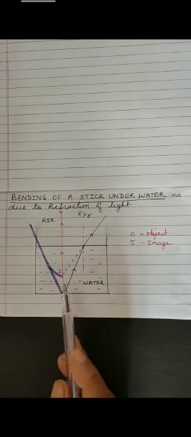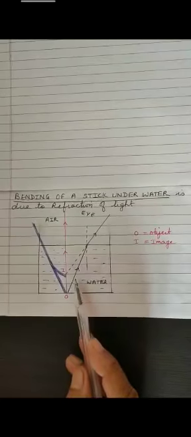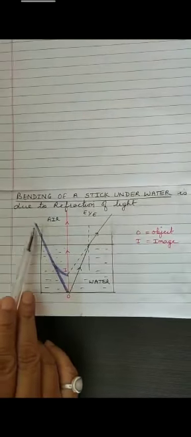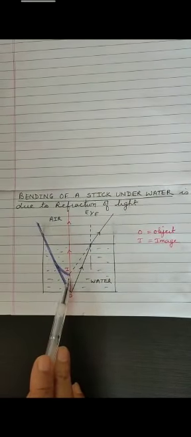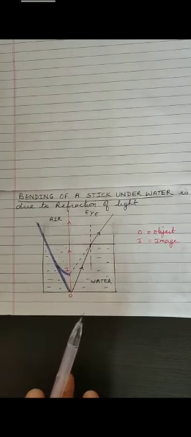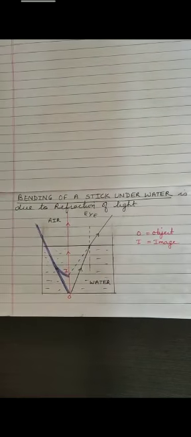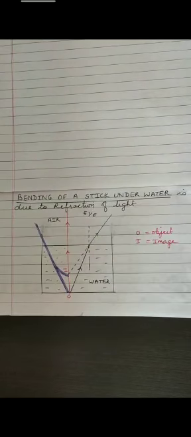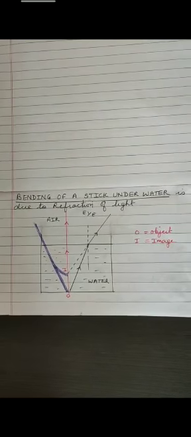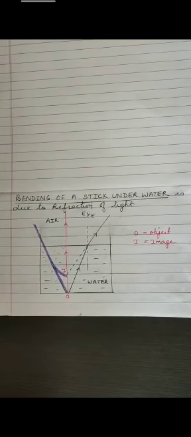Due to this bending of the ray of light, we find that the stick appears to be bent when placed in water. There can be other examples also, like a coin if placed under water appears to be raised.